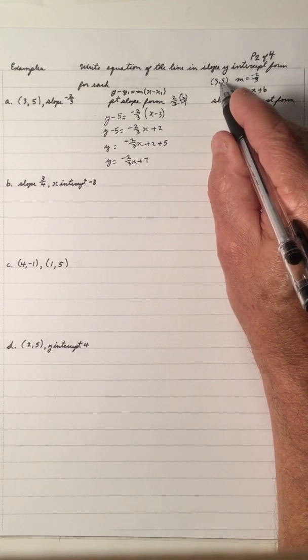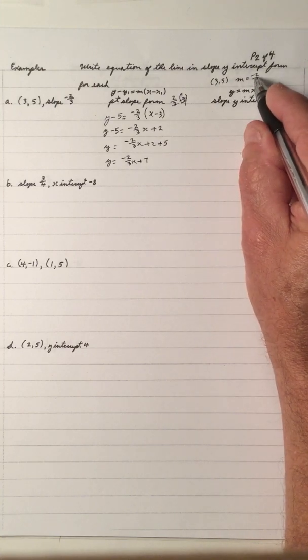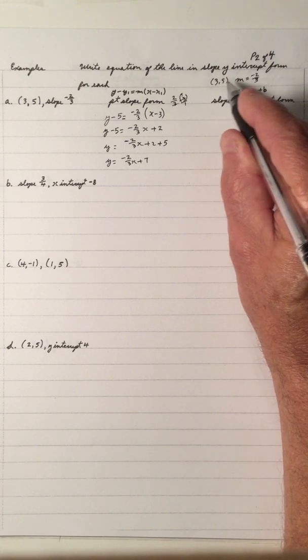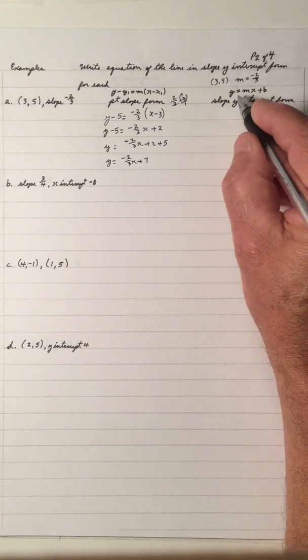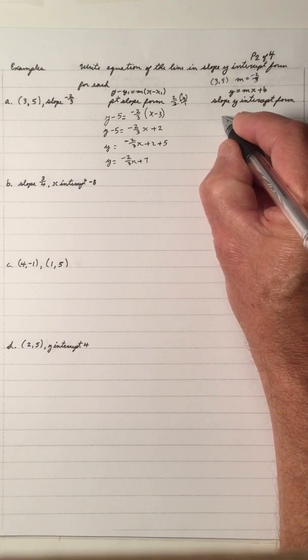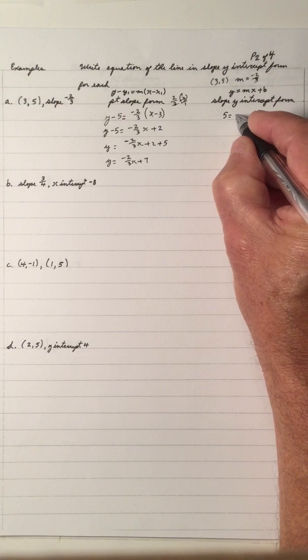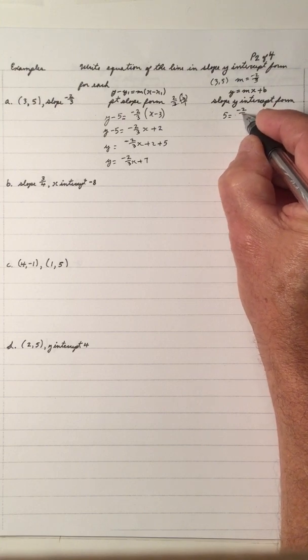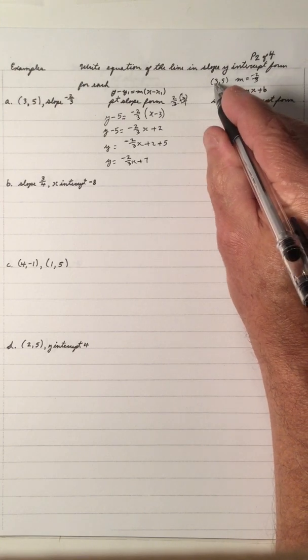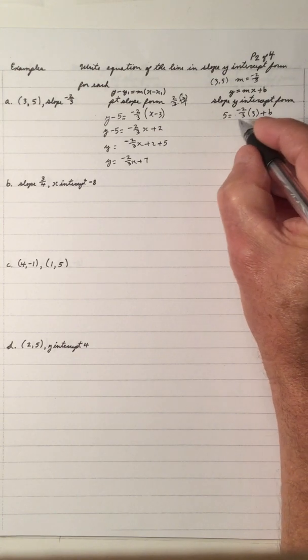I have the y, which is 5, I have the x, which is 3, I have the slope, which is negative 2/3. So plugging those 3 bits of information in here, I can come up with the b. So let's do it. y is 5, m is negative 2/3, x is 3, plus b.